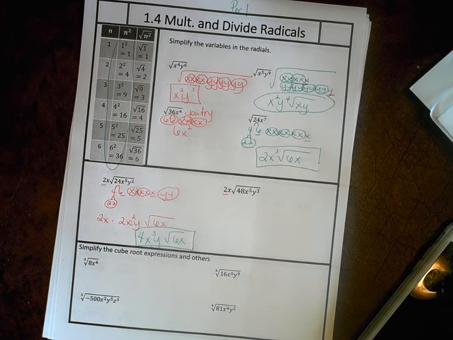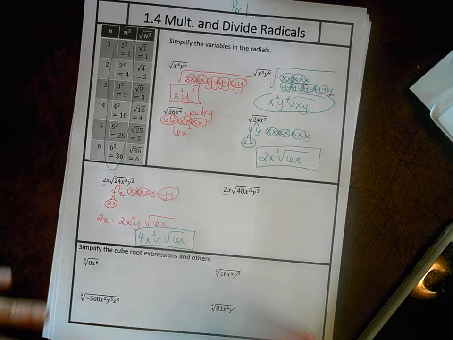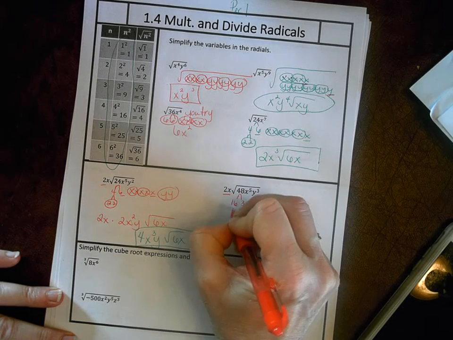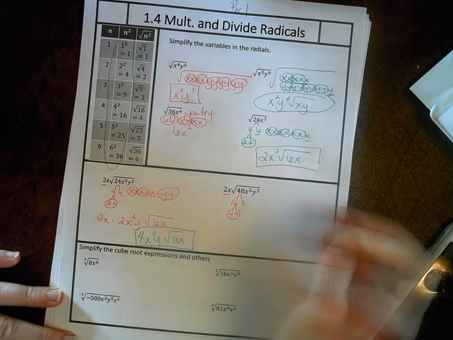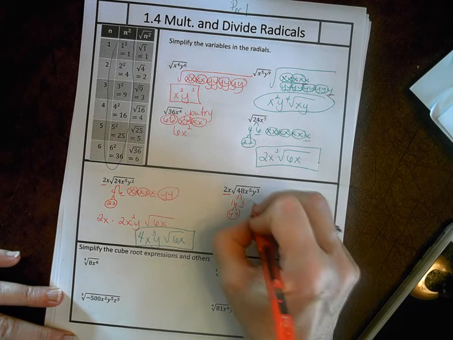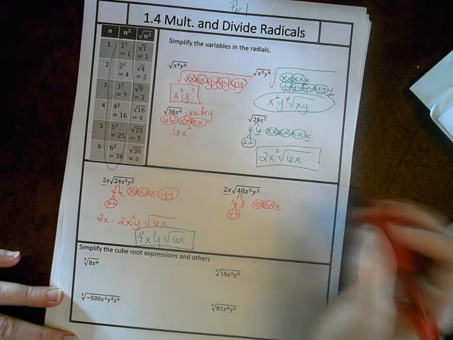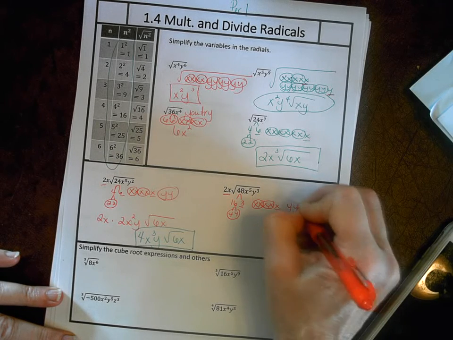So I'm hoping if you guys watch the video that it will help you if you missed anything today. Same thing on the next one. We're not going to worry about that. We're going to break down this. This is 16 times 3, which is 4 times 4. The 3 is going to be left in. And if I have 5 x's, I can make 2 pairs and 1 left. And if I have 3 y's, I can make 1 pair and 1 left.